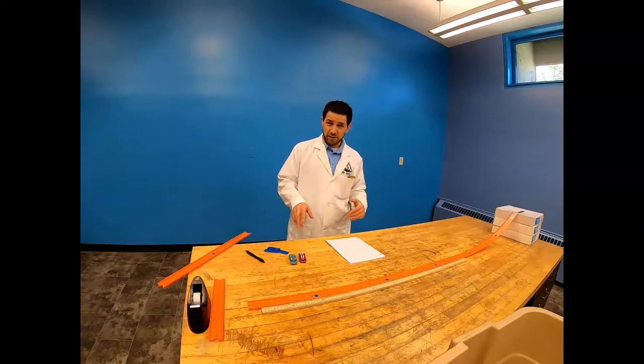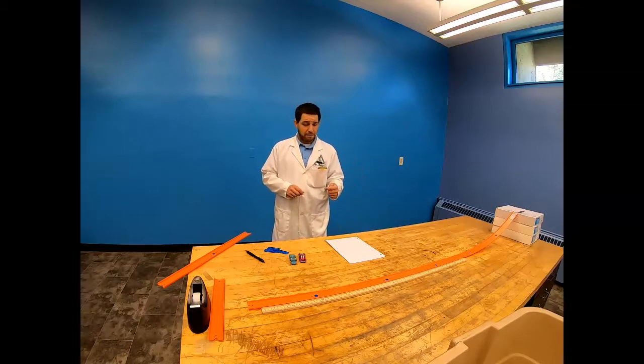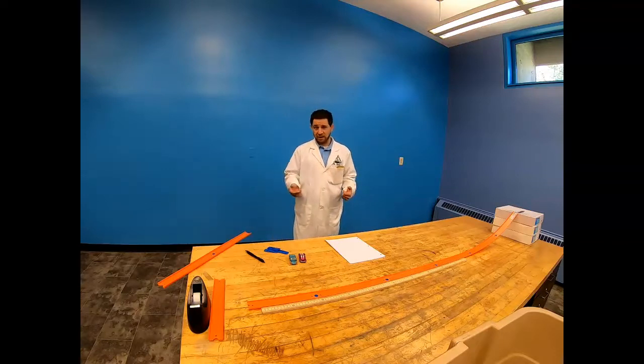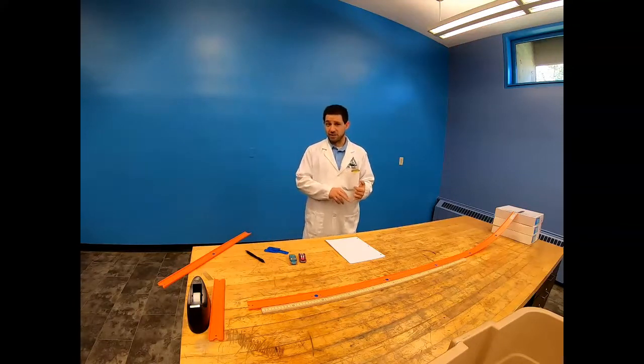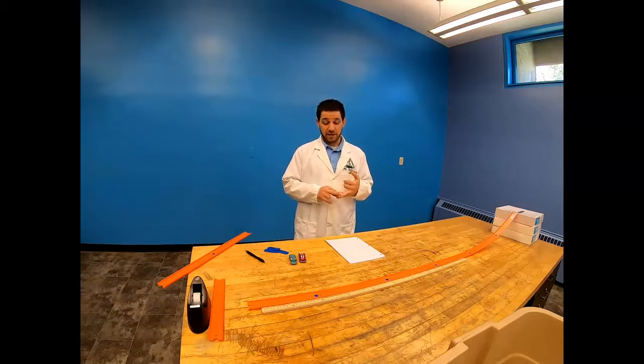So I have two different cars that we're going to compare. We're going to look at the velocity that they have as we go, and we're going to look at how to calculate that. So if you remember back from your notes, velocity is the distance traveled divided by the amount of time it took to get there, or the amount of time it took to travel that distance.